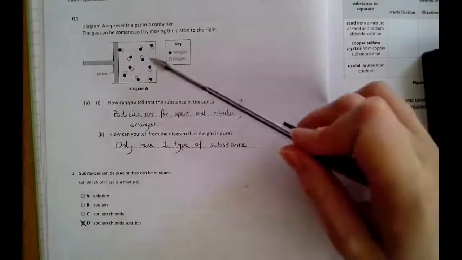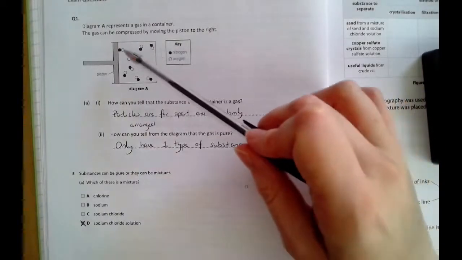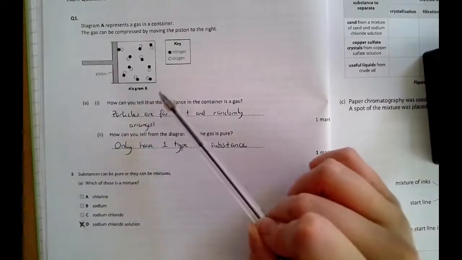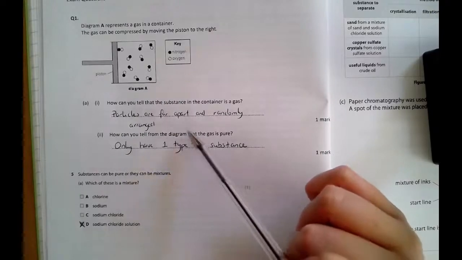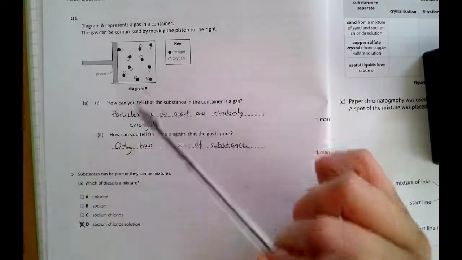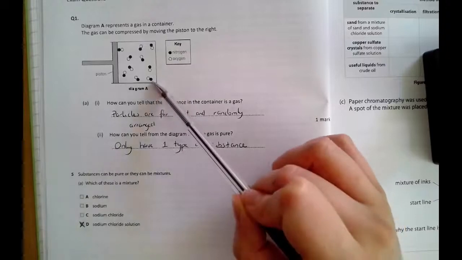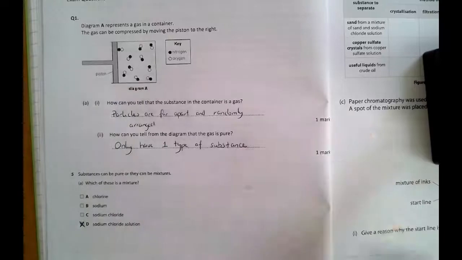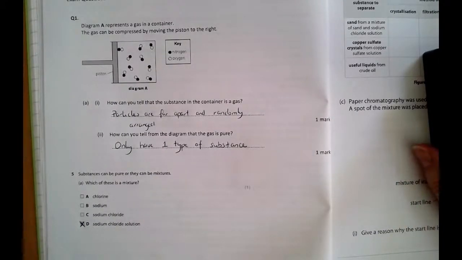Okay, so I've done out the answers. The first one, how can I tell that this is a gas? I know it's a gas because the particles are all far apart and they are randomly arranged. So you can use the word particle, or you could have said molecules there because they are molecules, but using the general word particle is fine. They're far apart, randomly arranged. How do I know it's pure? You've only got one type of substance. You could go further and you could explain that each molecule has a nitrogen and an oxygen atom and that all of your molecules are exactly the same, but just saying that you've only got one type of substance is enough for why it is pure.